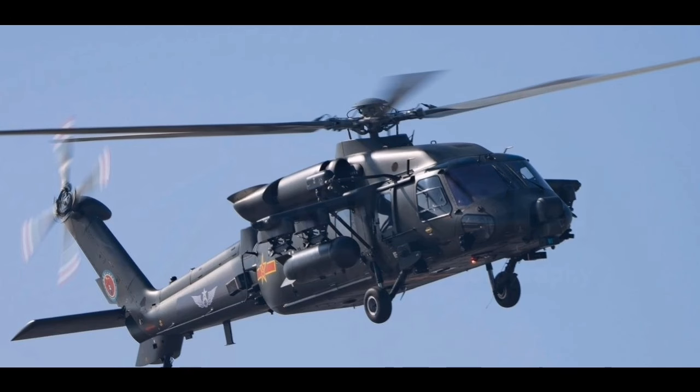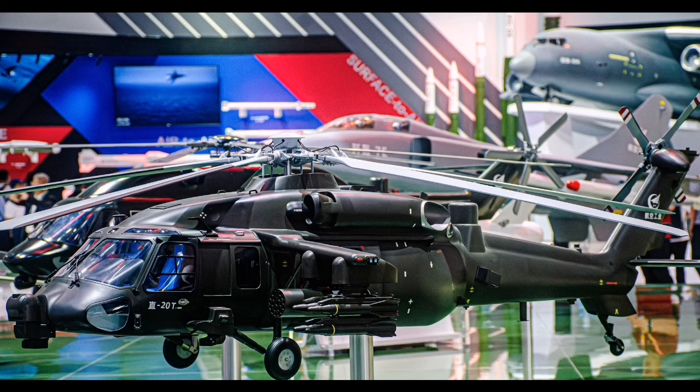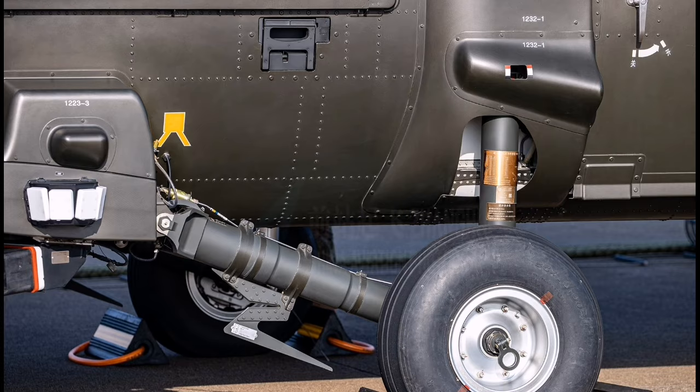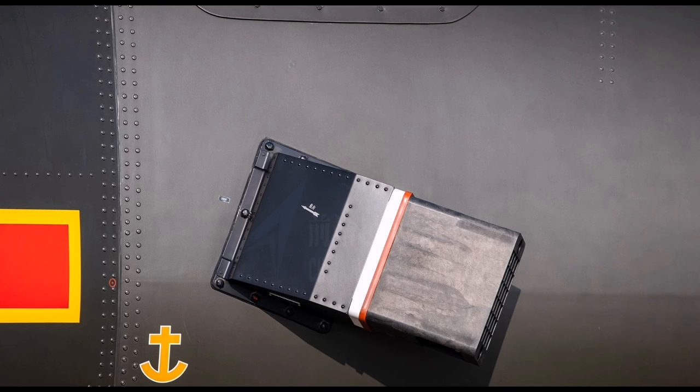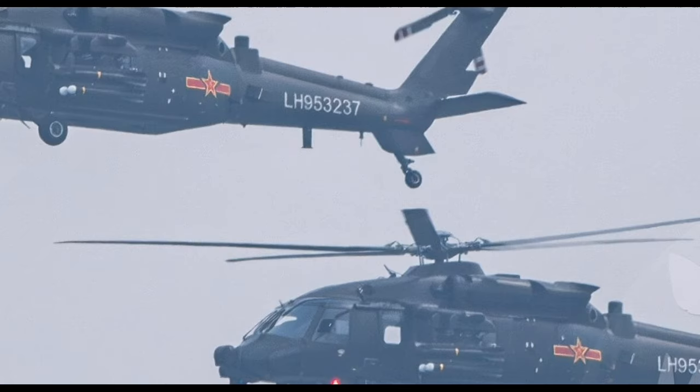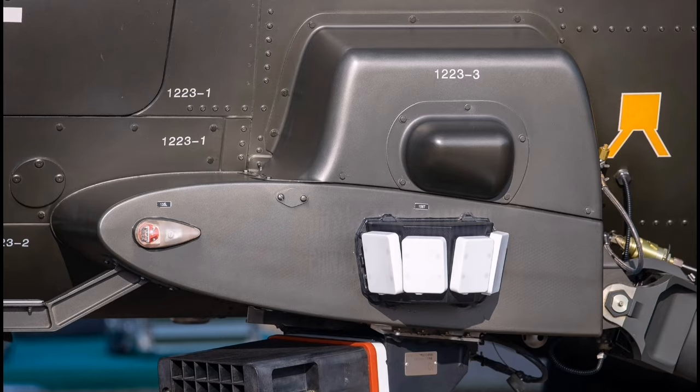From a perspective of future warfare and operational doctrine, the significance of the Z-20 platform, including the T variant, lies in its inherent modularity, its advanced digital backbone, and its capacity for network-centric warfare. The high degree of commonality across variants simplifies training for pilots and maintenance crews, streamlines the supply chain for spare parts, and reduces the overall lifecycle cost.